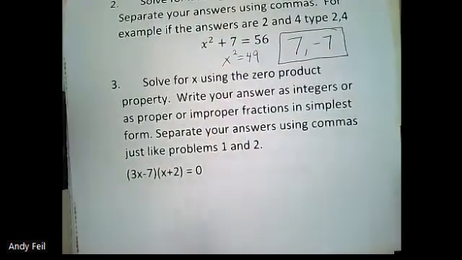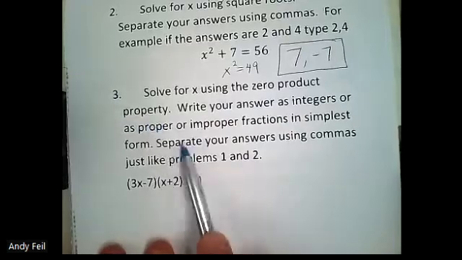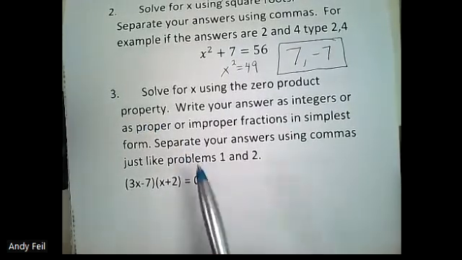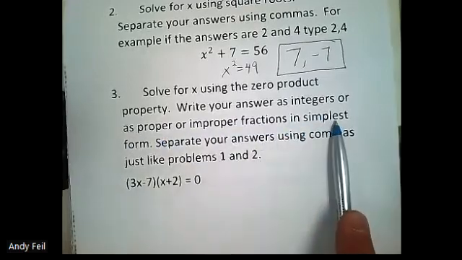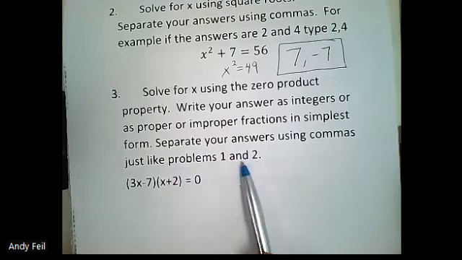All right, number 3, solve for x using the zero product property. Again, this is an example of an easy question, but you got to be careful how you write the answer. It says write your answer as integers or as proper or improper fractions in simplest form. Separate your answers using commas, just like you did for problems 1 and 2.